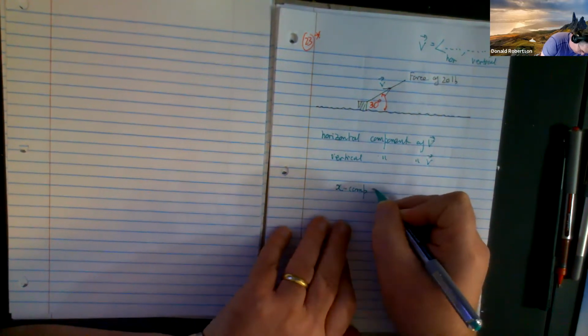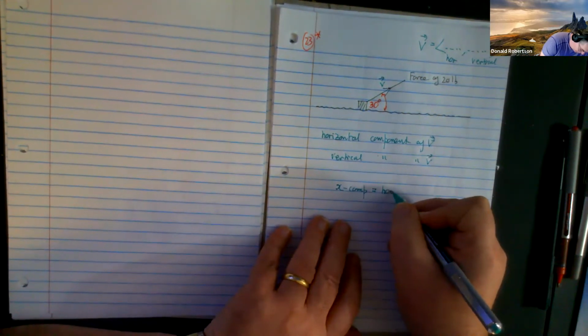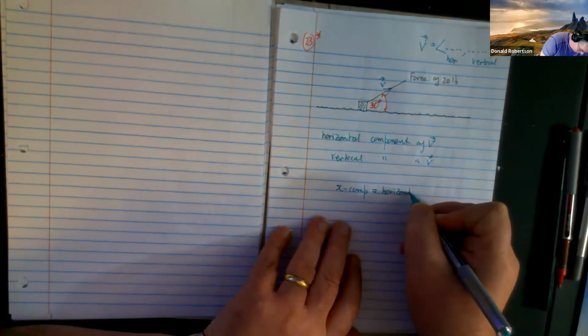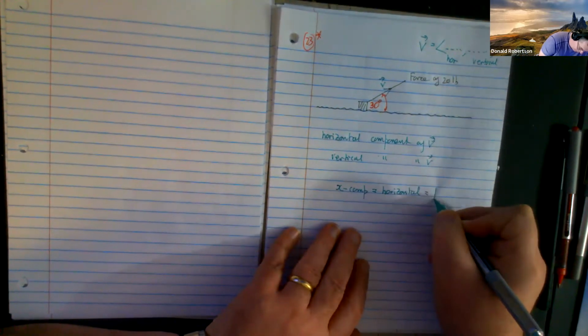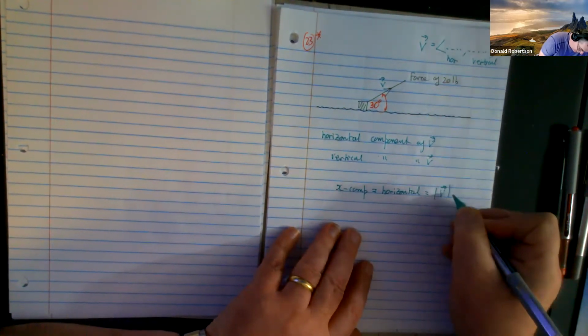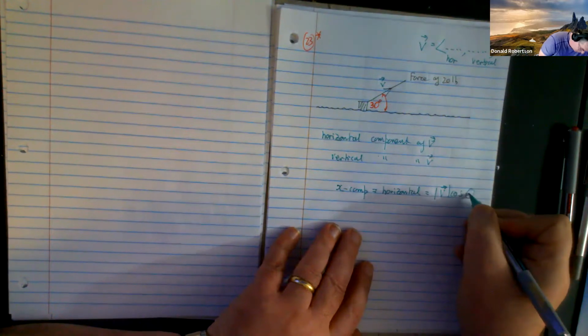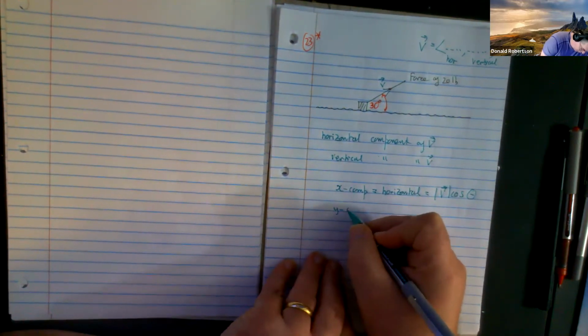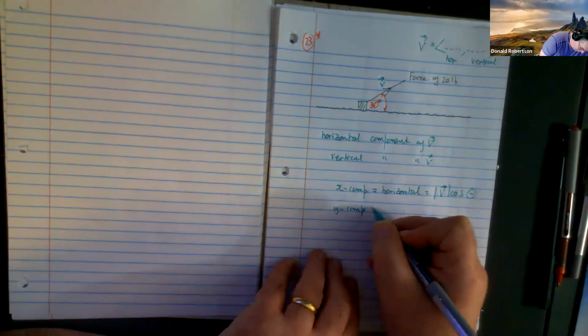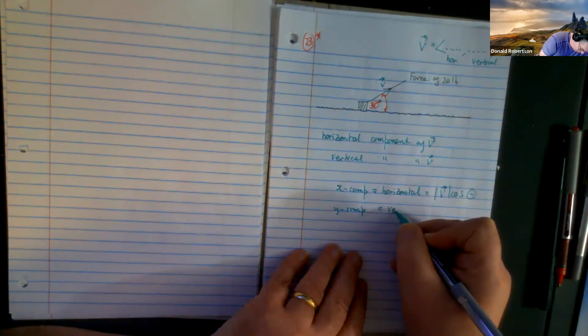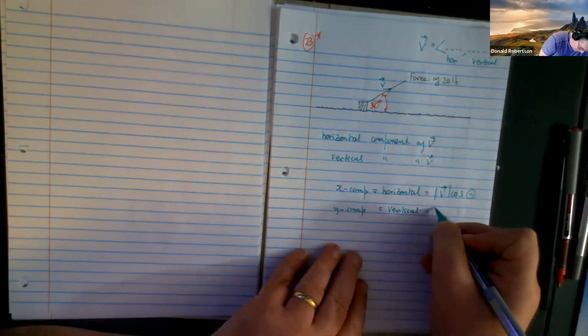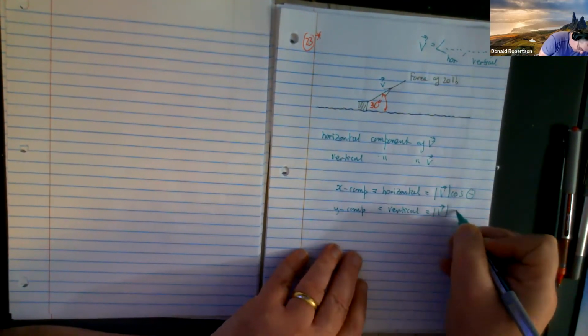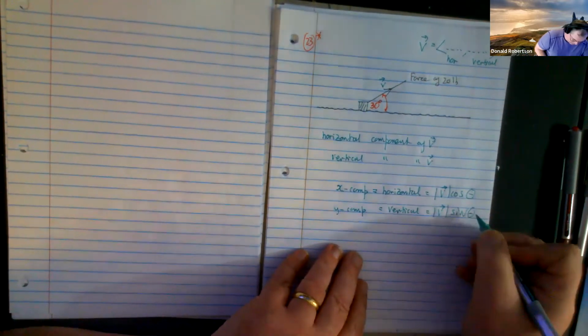Now, if you want to get the x component, also called the horizontal one, the formula was the magnitude of v times the cosine of the angle. And if you want to find the y component, which is also called the vertical component, it's the magnitude of v times sine of theta.